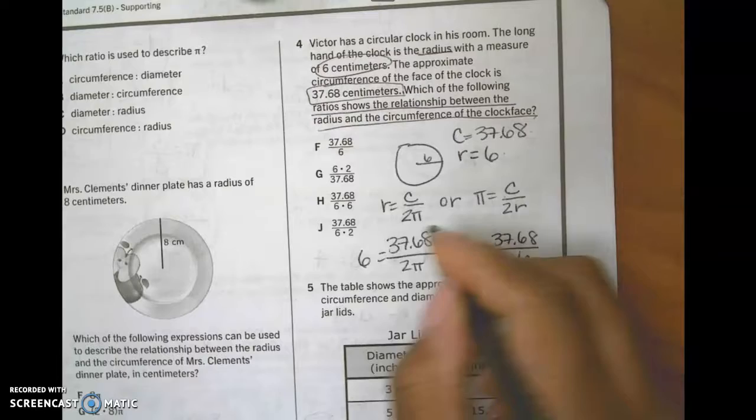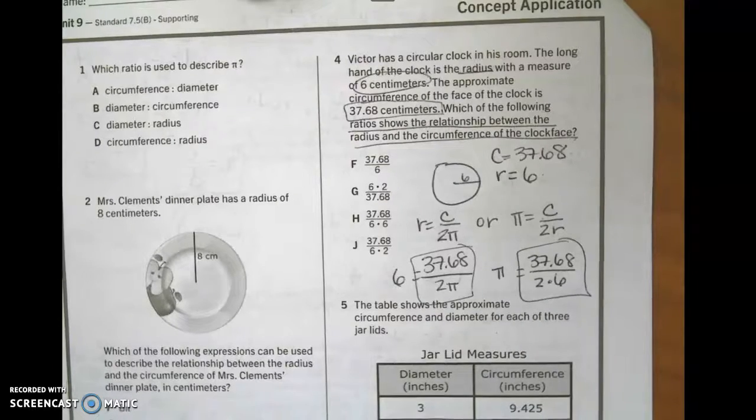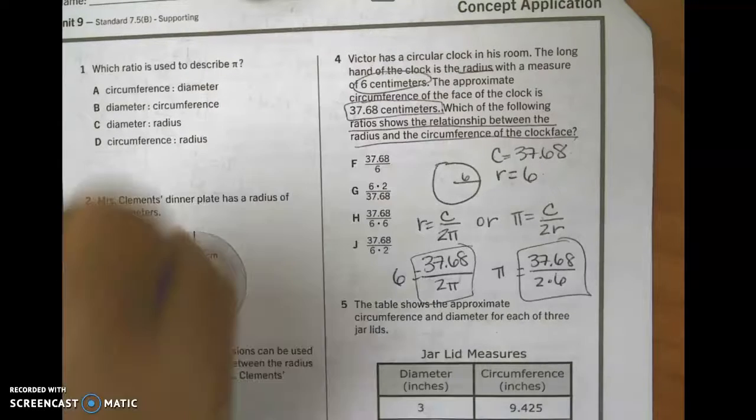Which answer shows one of these? G does, but it's not correct. If the placement is flipped like that, then you're going to get a completely different answer and it's going to be wrong. Okay, good. That's why we come to tutorials, so we can get a little bit of a head start.